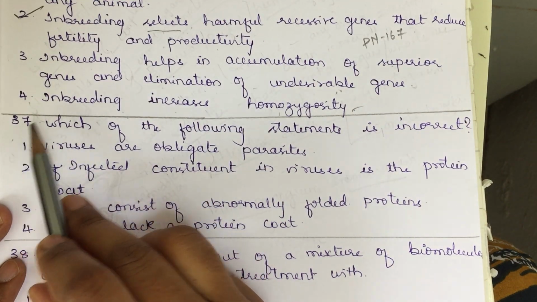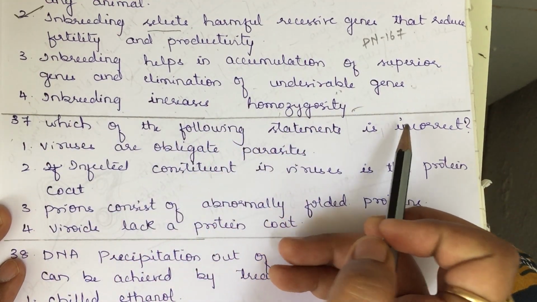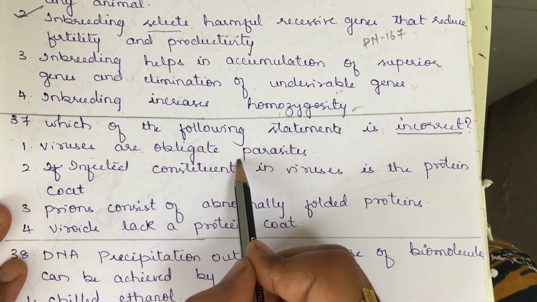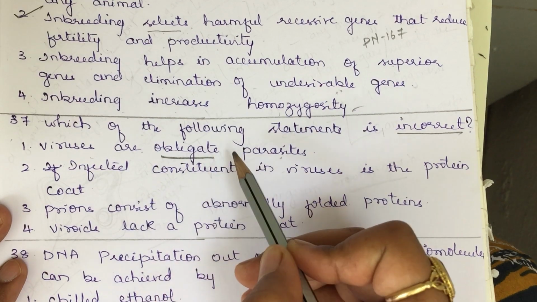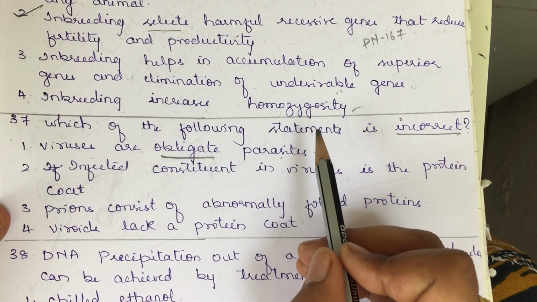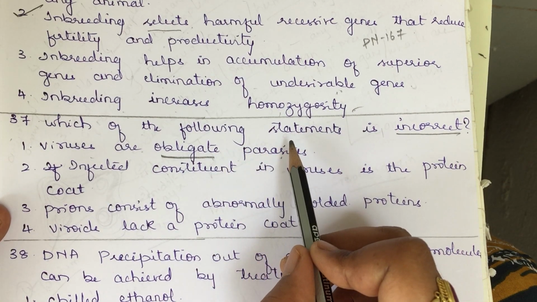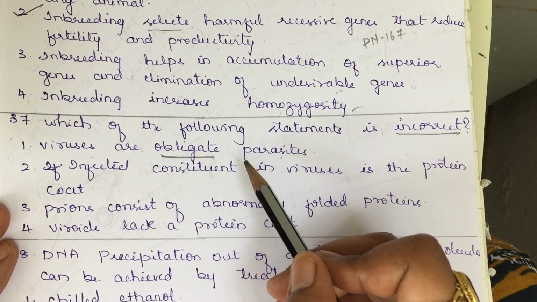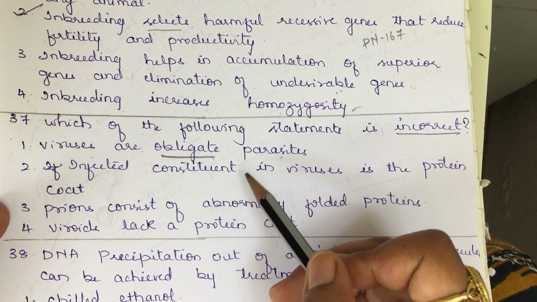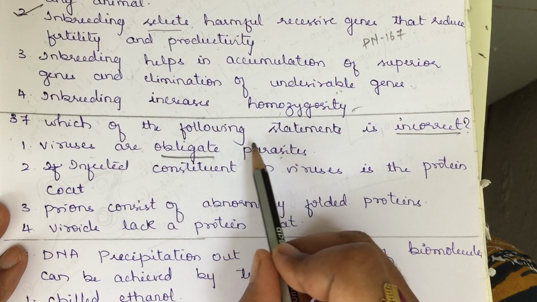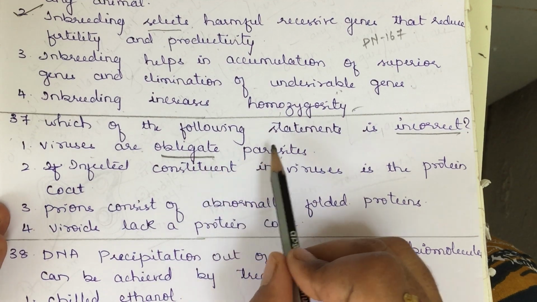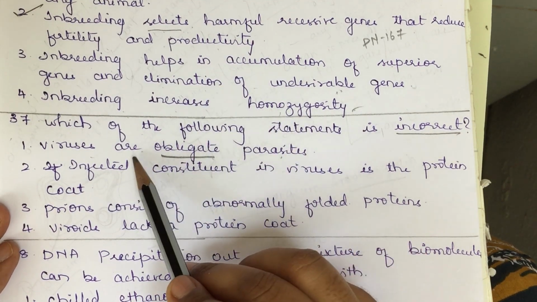Next one, question number 37. Which of the following statements is incorrect? Again, which one is the wrong statement? Viruses are obligate parasites. Obligate means what? Obligate means totally dependent on that particular organism, a plant or something, without which it could not lead a life. We have many parasites which live on our body or somewhere else, but these parasites are those which won't live without that host organism. It requires a host organism. If the host organism is absent, then this organism also dies.